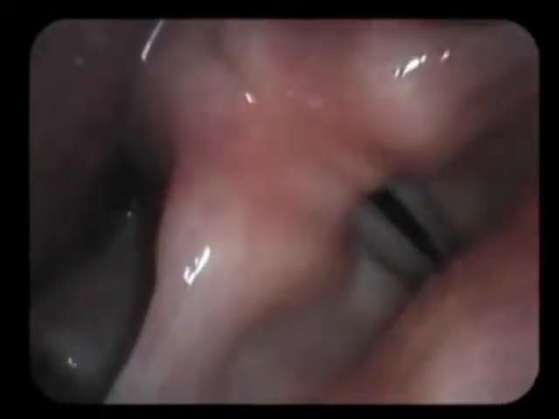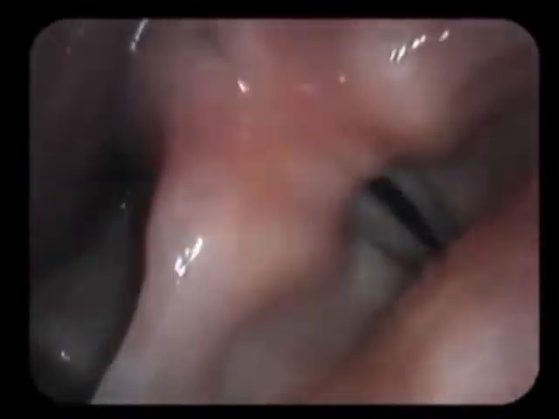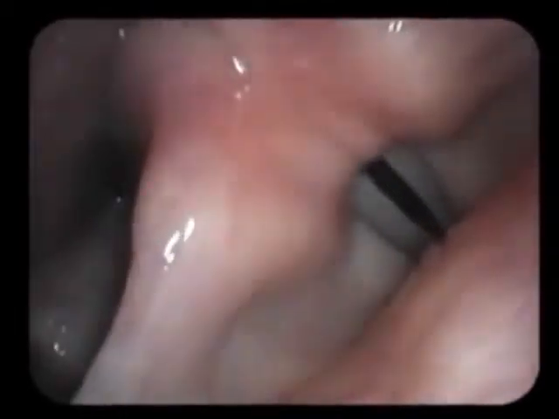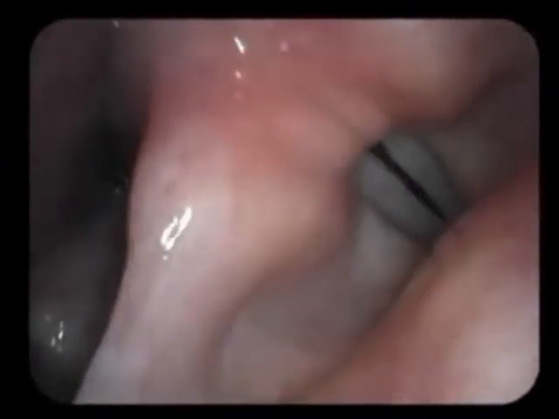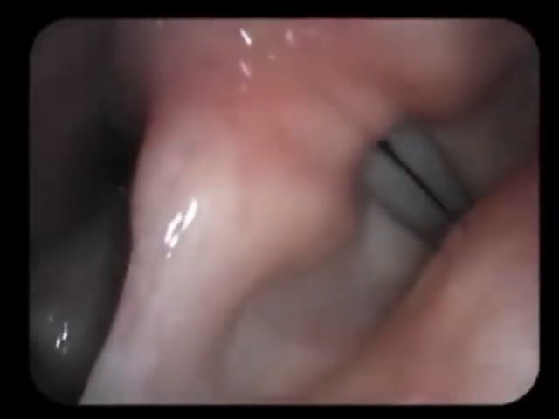We will look for symmetry and suppleness of the vibratory wave. We will look to see how well the person completely closes them, how much time they spend closed, and some other details of the vocal cords.